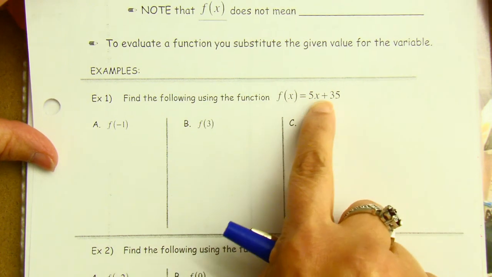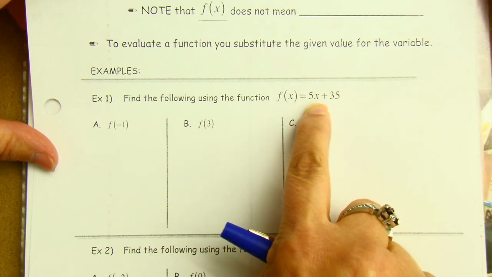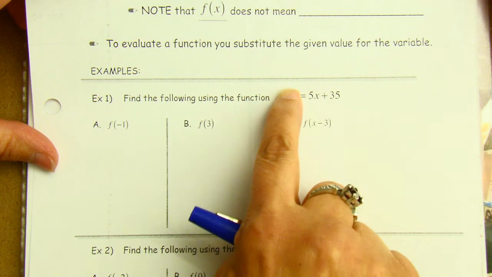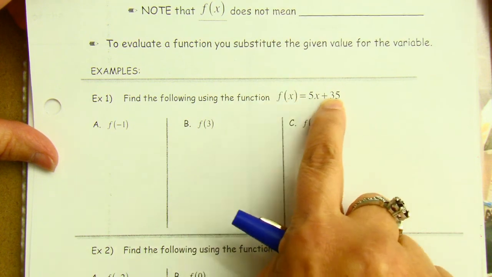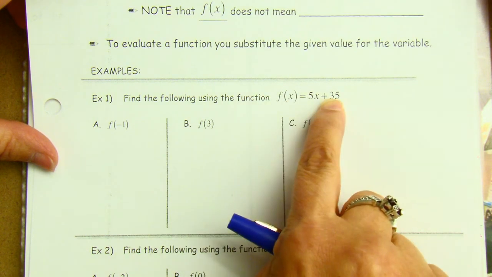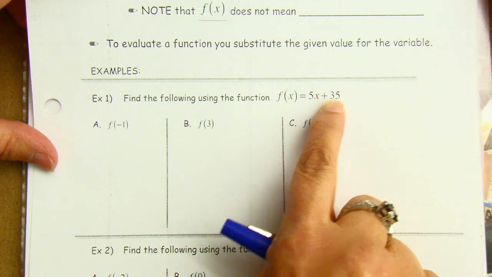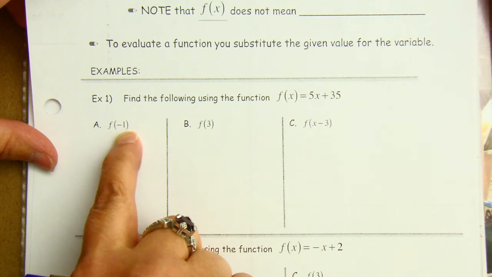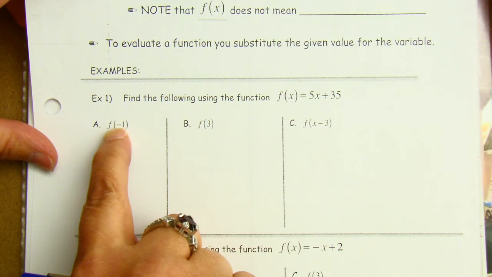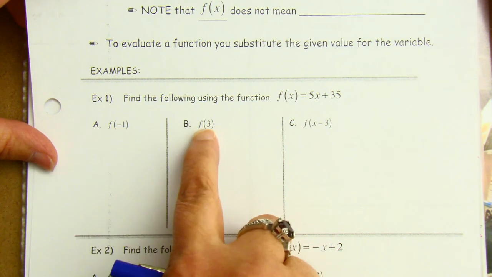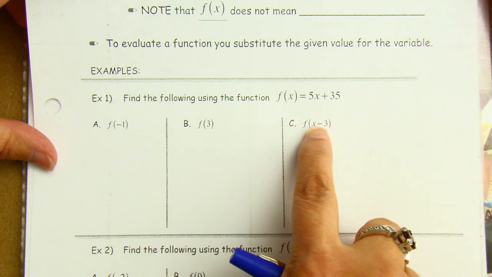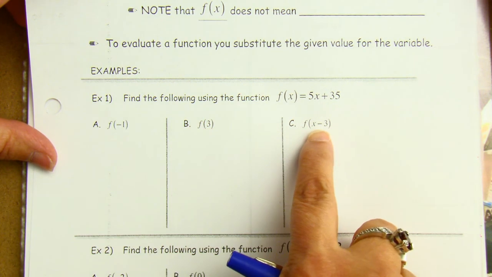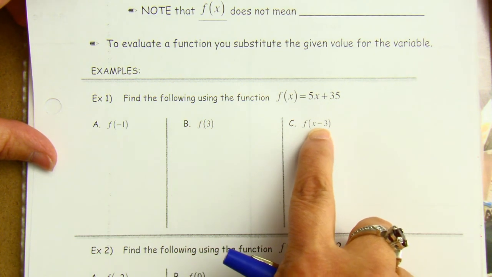Notice this is linear. This is a y equals mx plus b. The f of x takes the place of y. So this is linear, the graph of a line. It does pass the vertical line test, hence it is a function. And so we're going to use this function to evaluate the function at this x value, -1, this x value, +3, and then whatever the x value is, and then subtract 3 from it.